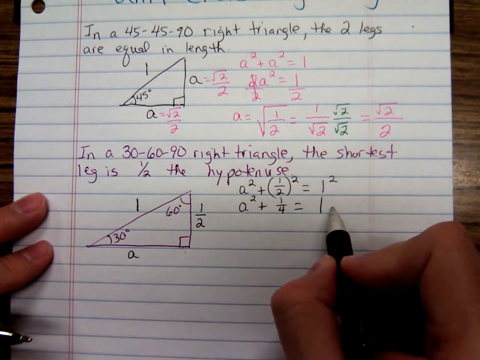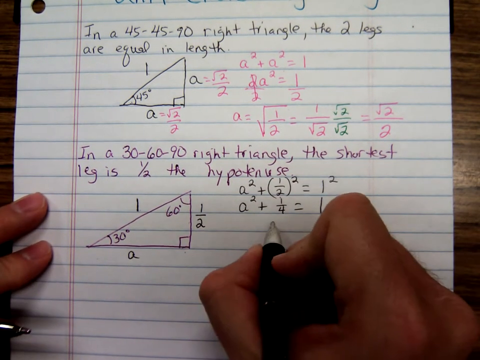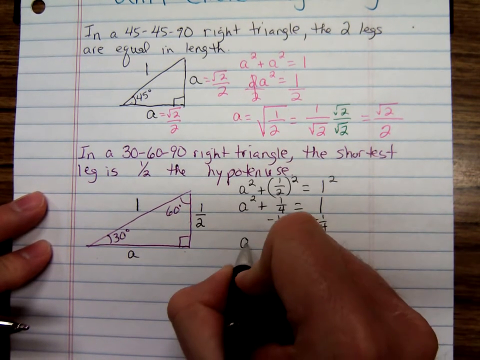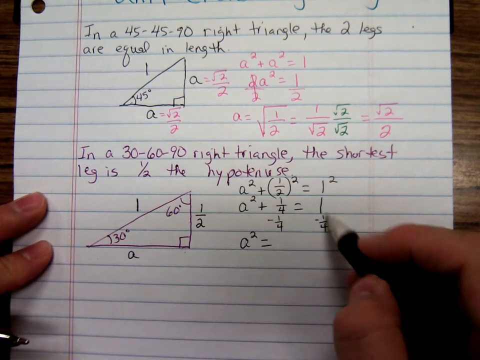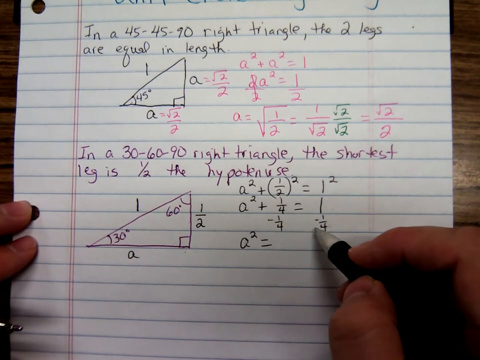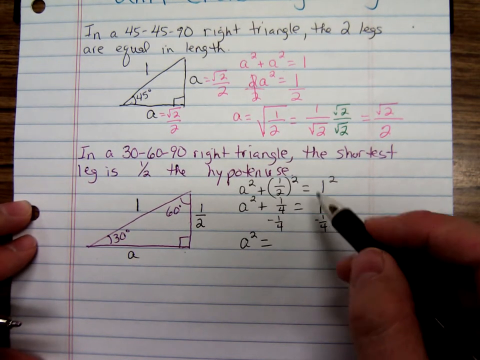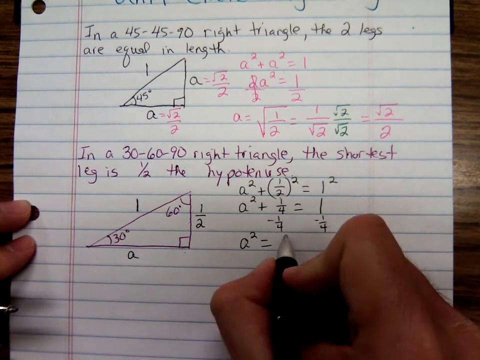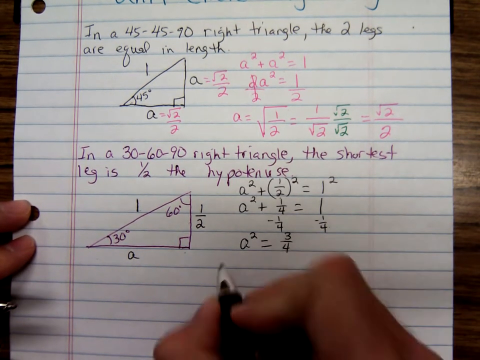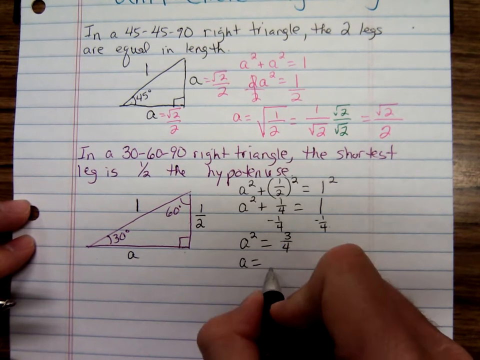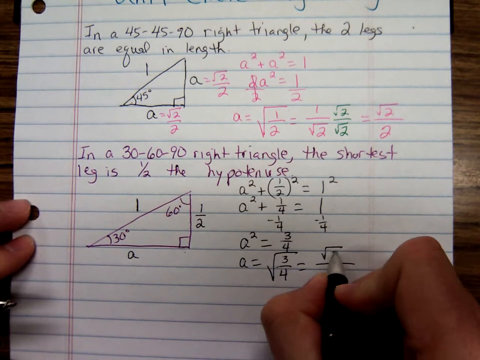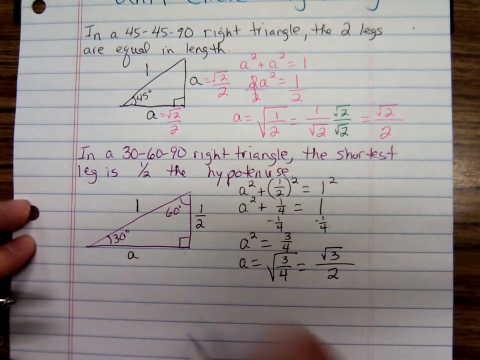So I would subtract the 1/4 from both sides. 1 minus 1/4, that would be 4/4 minus 1/4, which is 3/4, or 1 pizza minus 1/4 of the pizza is 3/4 of the pizza. And now take a square root, and we don't have to rationalize on this. It's square root of 3 over 2.